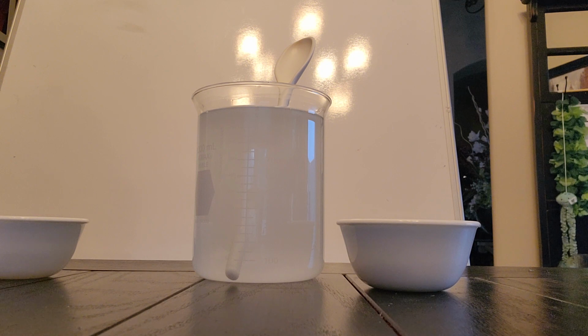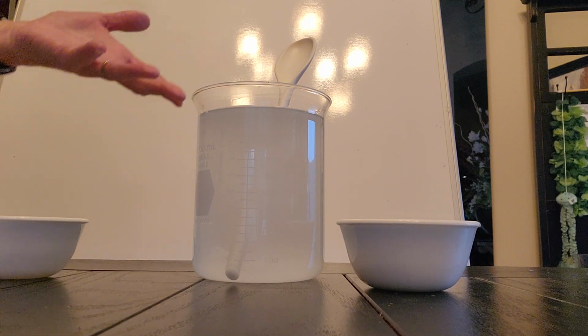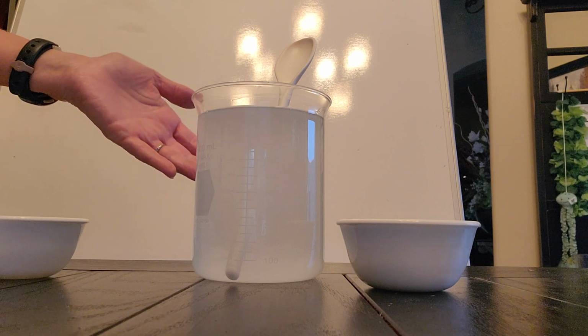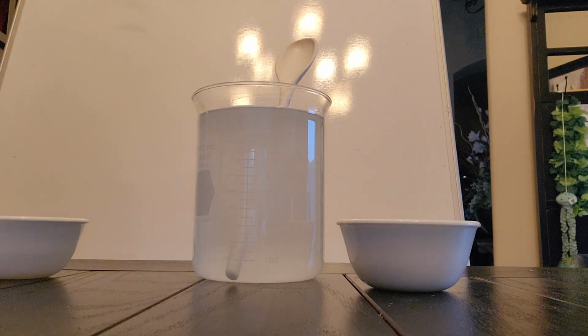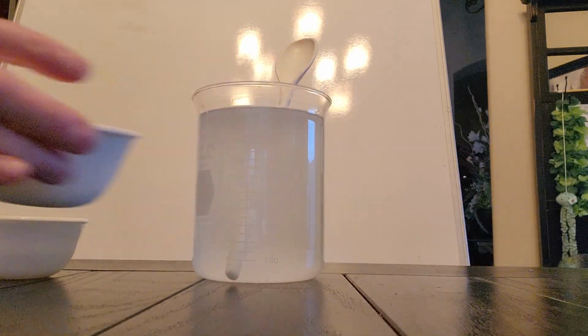But it is possible, because we haven't reached that maximum limit, that we could actually add more salt and dissolve it. So this solution has not reached its maximum salt holding capacity. We call it unsaturated. We could actually add more and dissolve more. So this is an unsaturated solution. Okay, it's just a fancy way of saying this solution could hold more salt.